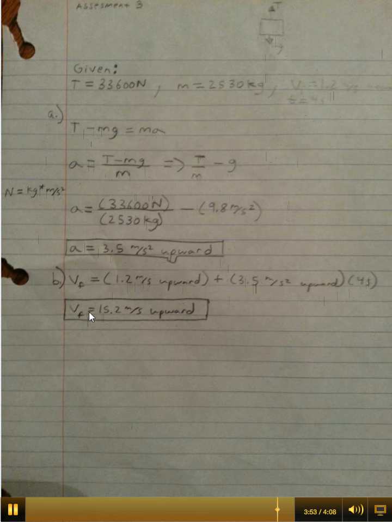and that gives you the 15.2 meters per second upwards, which is the right units for velocity, and it also makes sense with our acceleration. So that's how we can double check our answer and know that it makes sense logically.